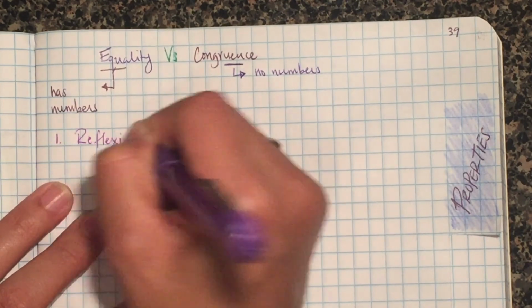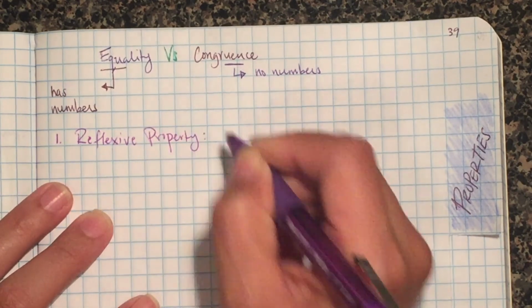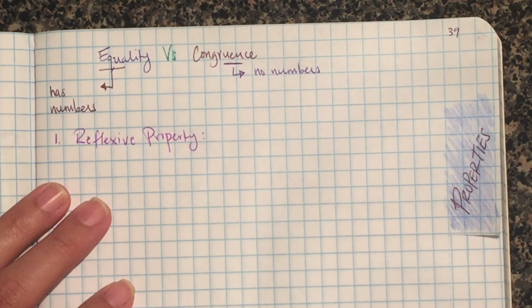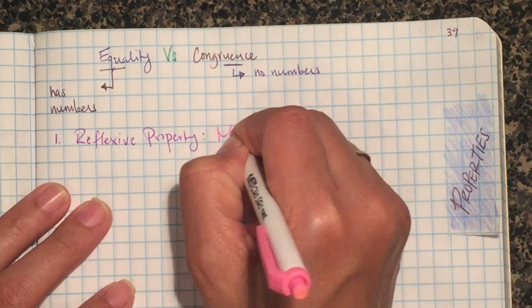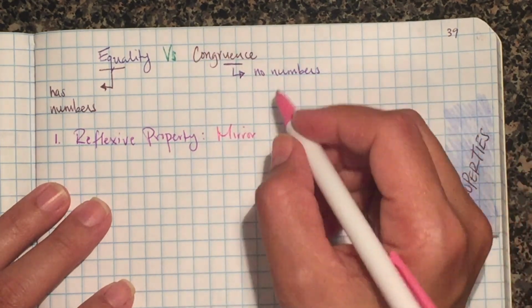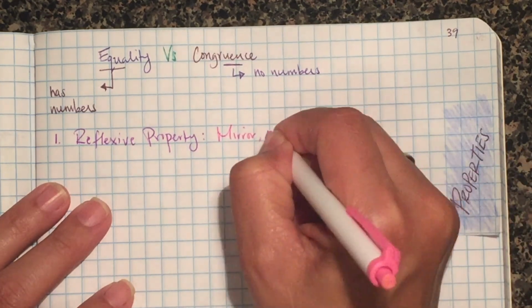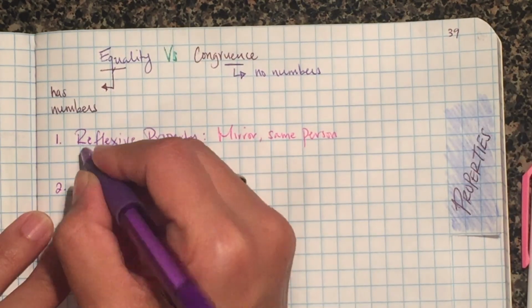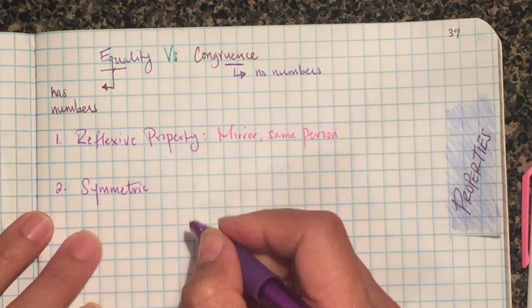Okay, so there are more than the properties we're going to look at, but these are the basic ones we're going to deal with. The first one is reflexive property, and you have reflexive property of equality or reflexive property of congruence. And all this is just think of a mirror. It's like looking at yourself in the mirror. You're the same person. So if it's a reflexive property of a line, it's the same line.